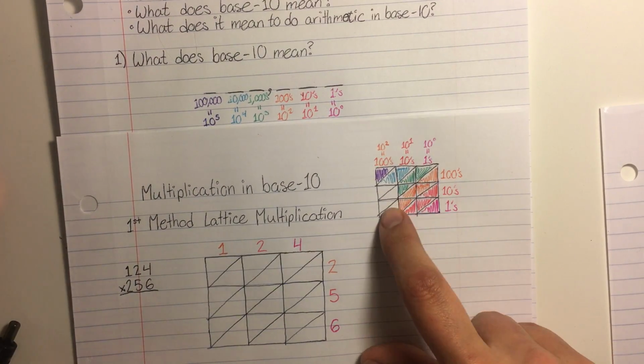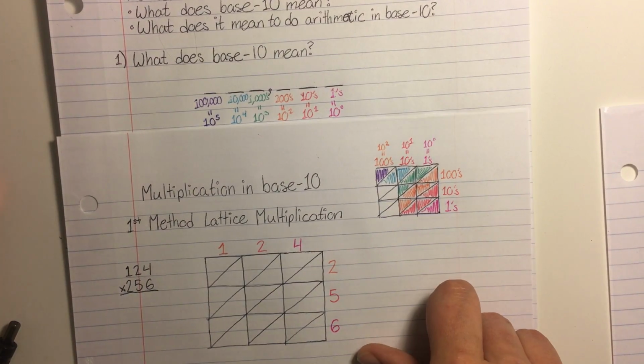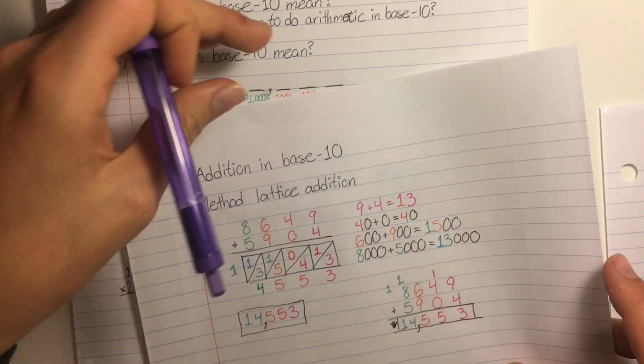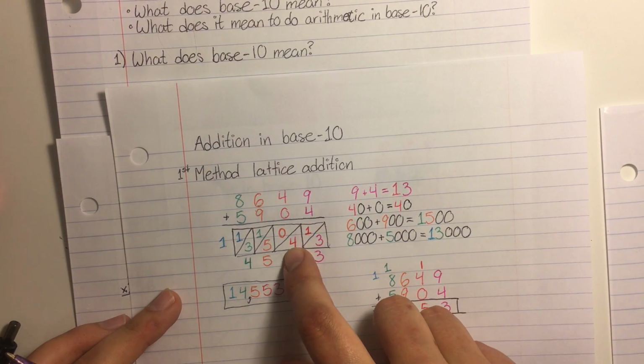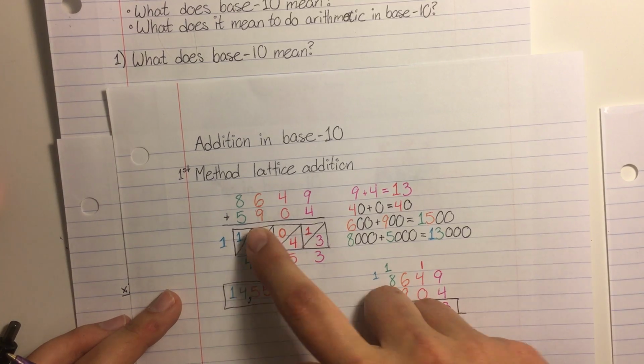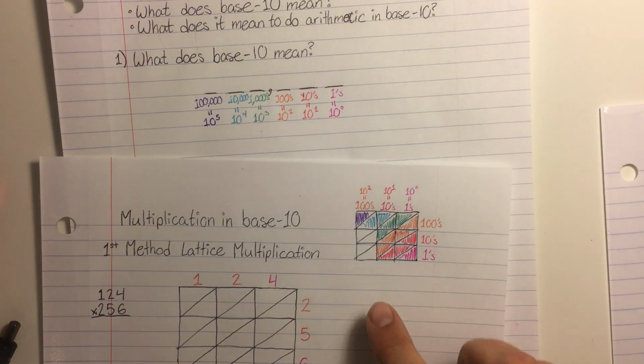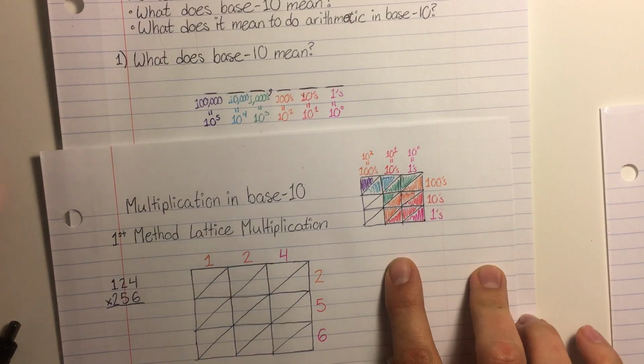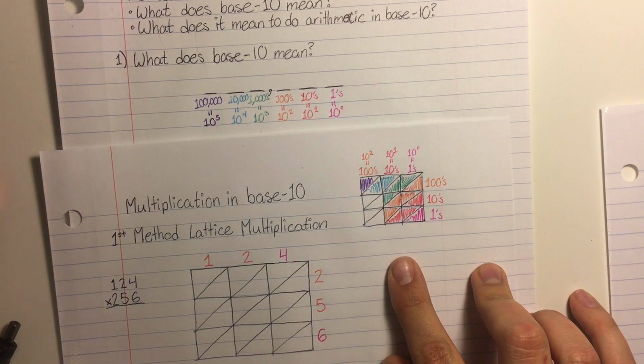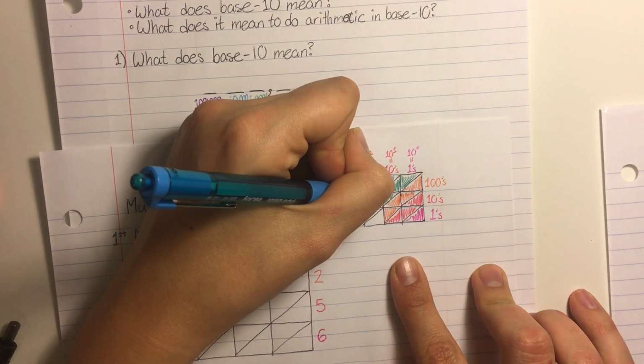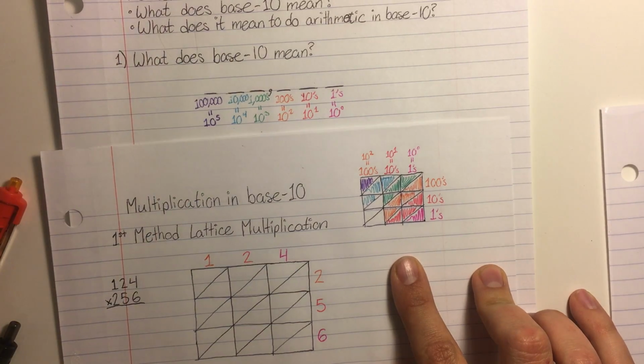So do you see how they're all going along the row? Just in the same way, kind of in our addition, it lined up for when we added to go along the same color row. It's going to add up in our lattice multiplication as well. We're going to have the same colors going down the row. So this is the pattern.